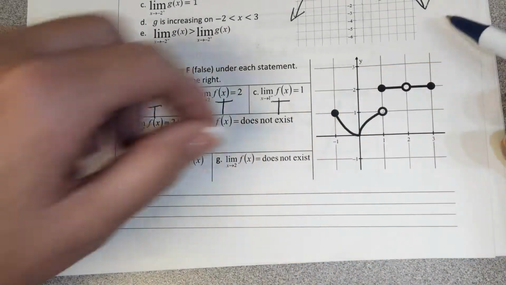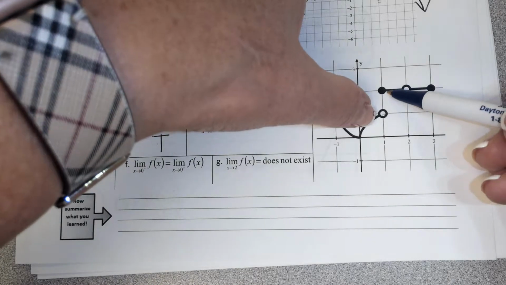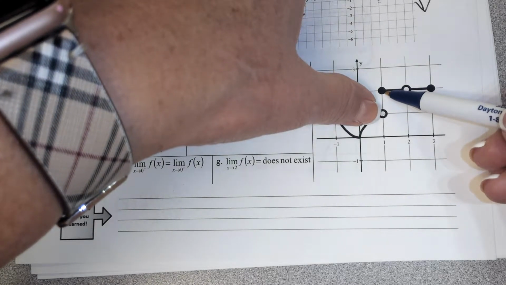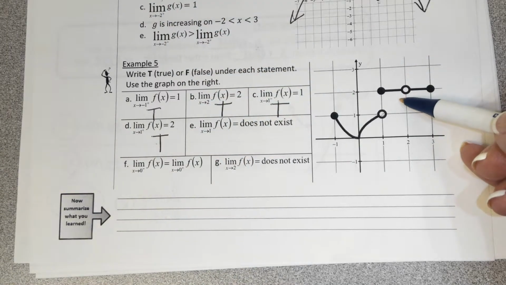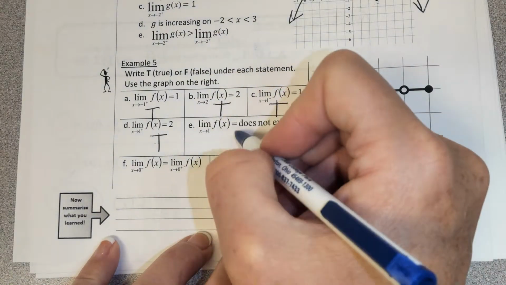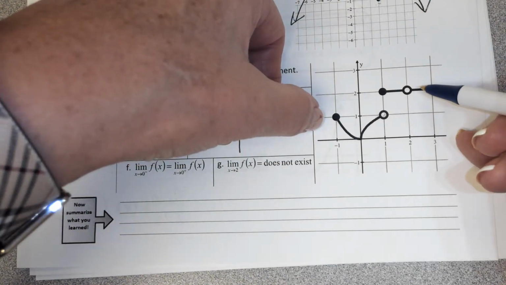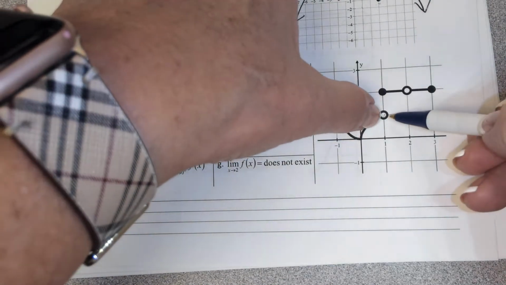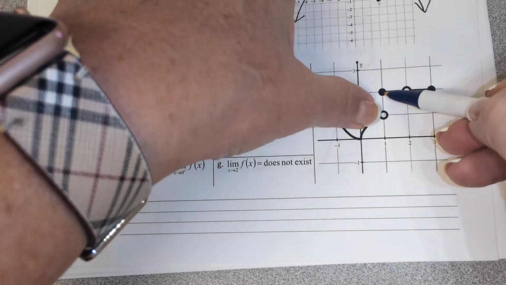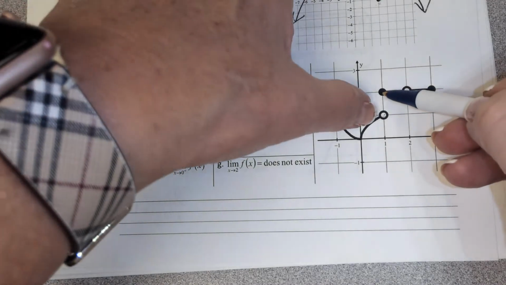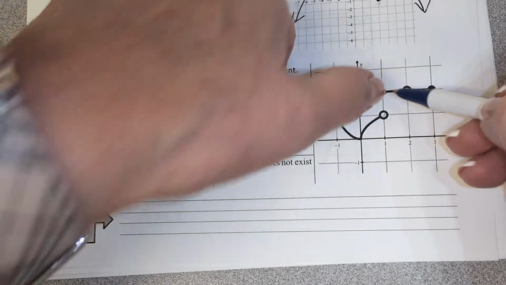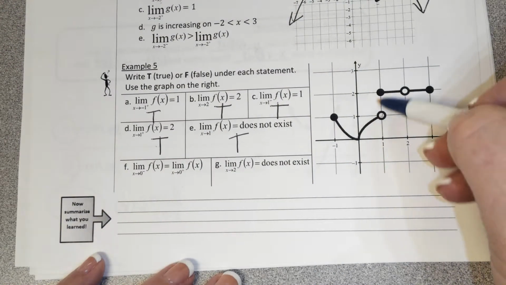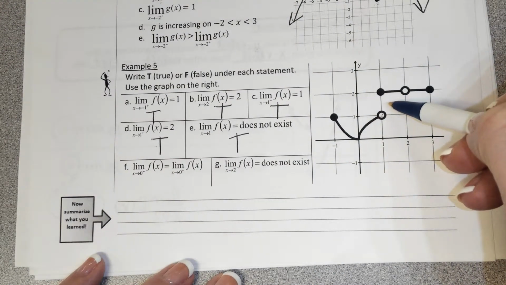Okay, what about the limit as x approaches 1? Is it true that it does not exist? Yes, that's true, right? It does not exist. Because, guys, look, as I approach from the left, it's 1. As I approach from the right, it's 2. So if we have that big gap there, or a jump, as some books call it, that's going to mean that we do not have a limit because we're not approaching the same value.